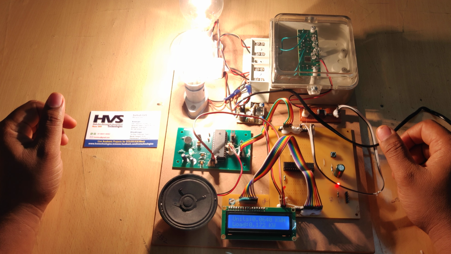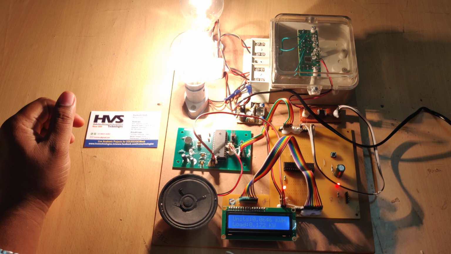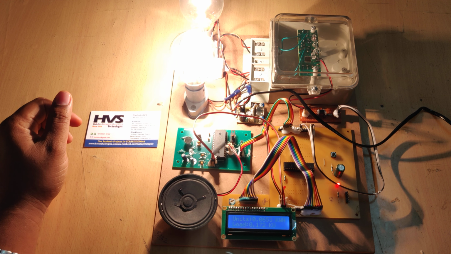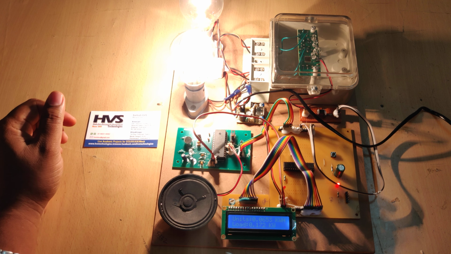The voice will keep on announcing till the load is under control, and we have set a time limit also. Once the time is complete, then automatically the high load consumption message will be announced. So it will take a maximum of 1.5 minutes.